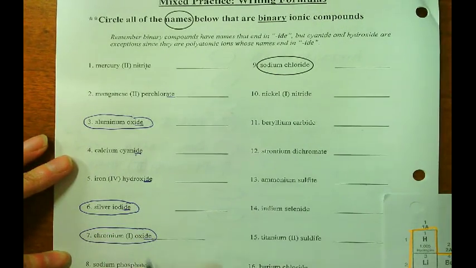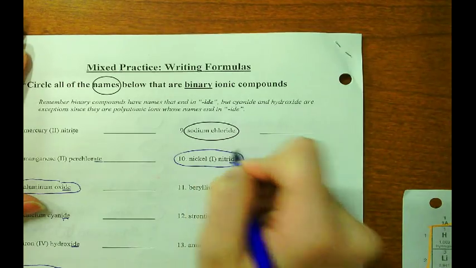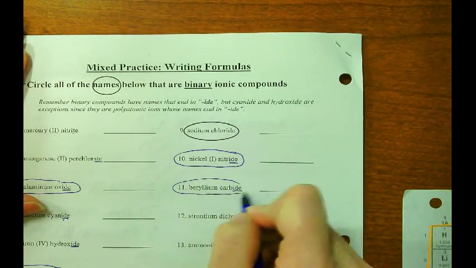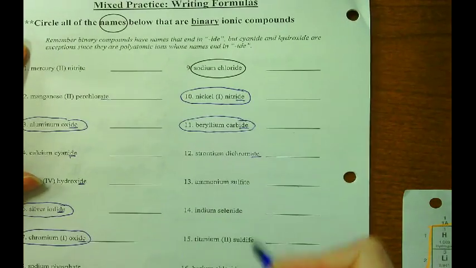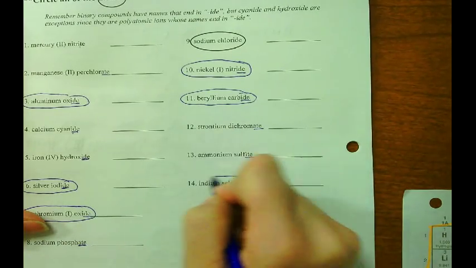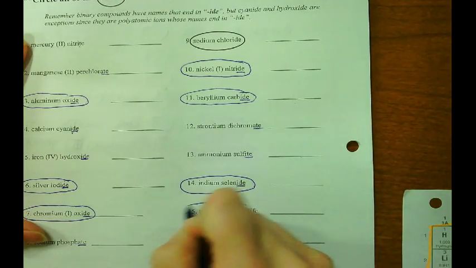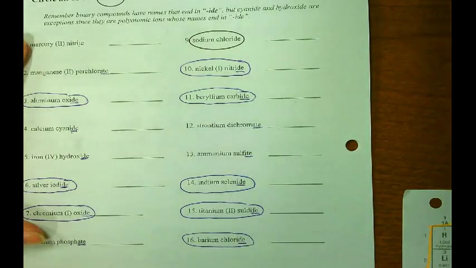Oxide, that one's binary. Phosphate, ending in -ate like this, means it's a polyatomic. Nitride, ending in "ide", means it's binary. Carbide, that means it's binary. Dichromate, that's a polyatomic, so it's ternary, not binary. Sulfite is ternary. Selenide, alright, that one's binary. Sulfide is binary, and chloride is binary.